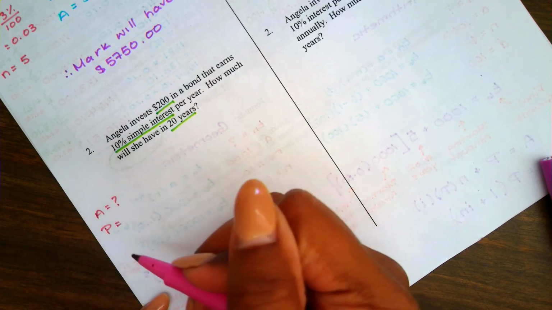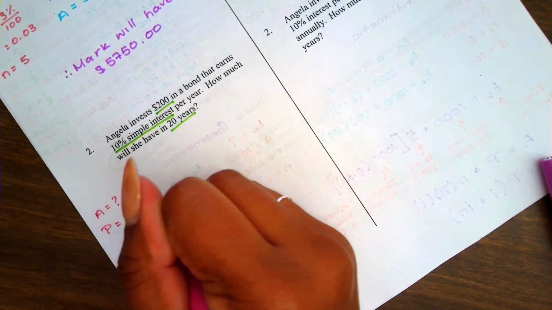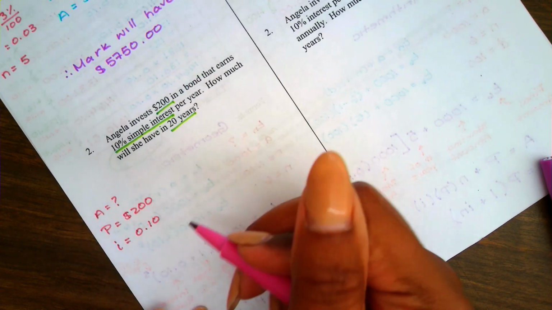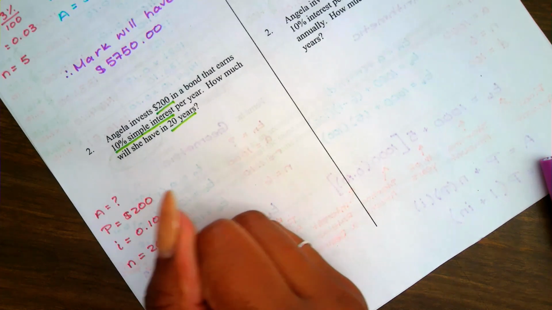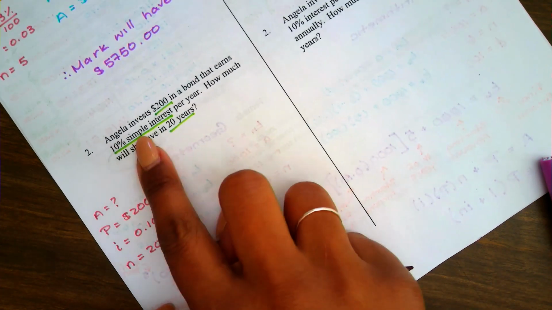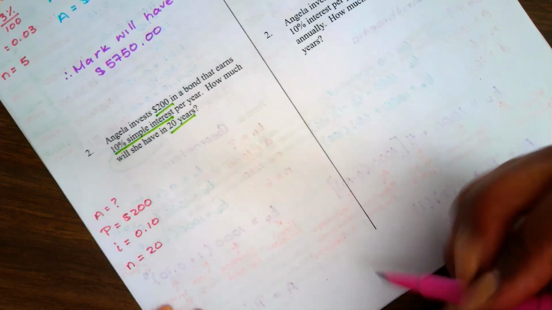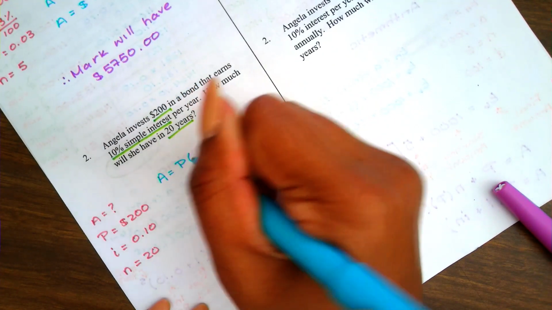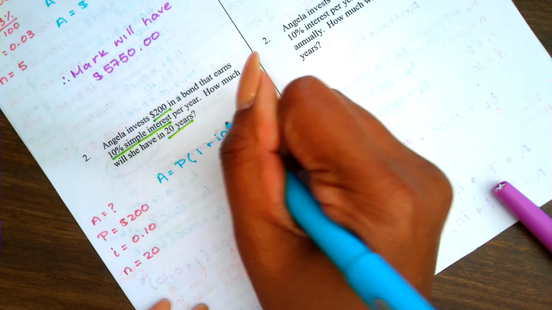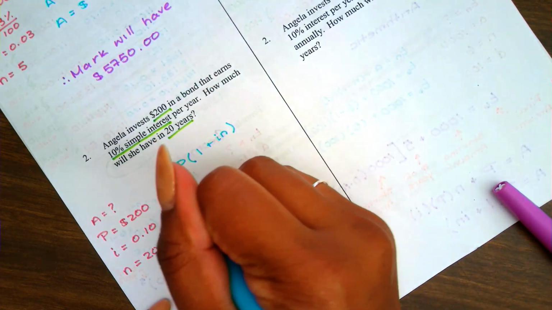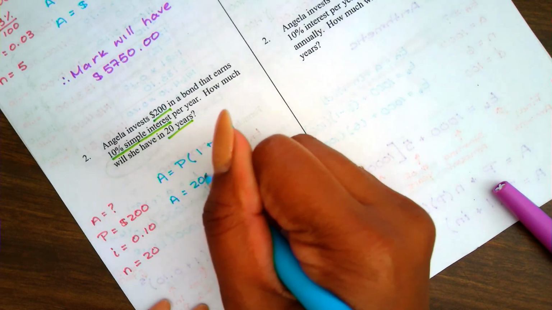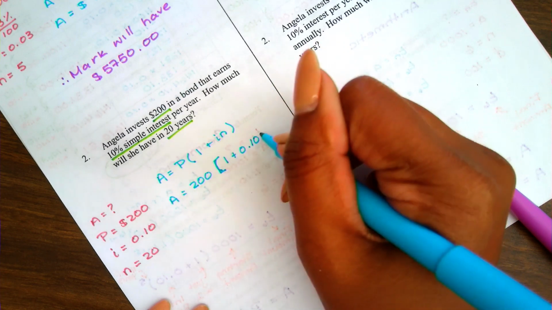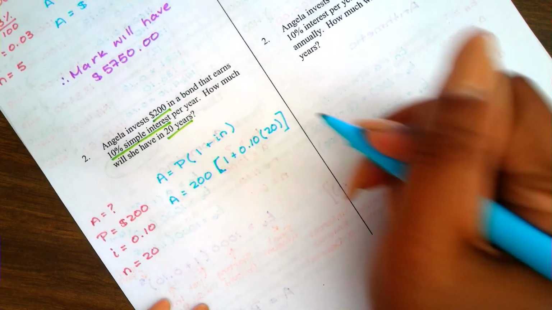My principal is what I initially invested, $200. My interest rate is 0.10, and my N is 20. 0.10 because it's 10% simple interest. 10% as a decimal is 0.10. So now I'm going to use my equation for simple interest. I have P times 1 plus IN. A is what I don't know. My principal is 200. Then I have my square brackets. 1 plus 0.10 is my I times my N, which is 20.